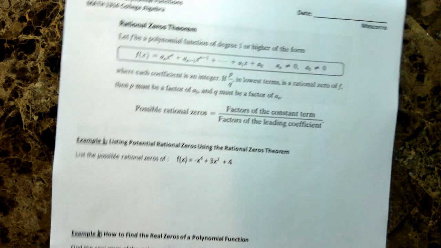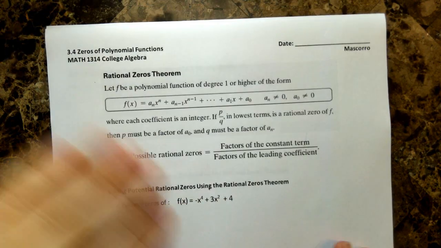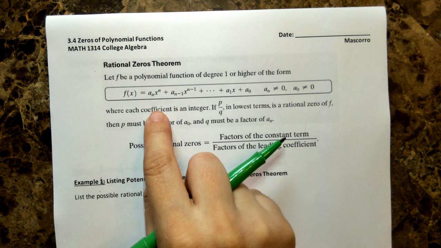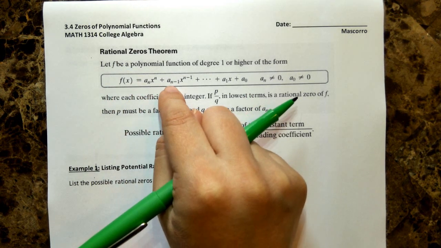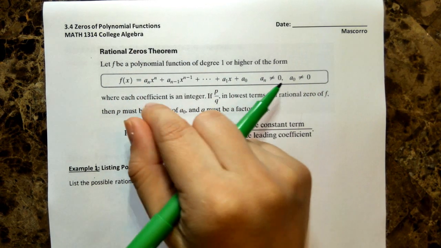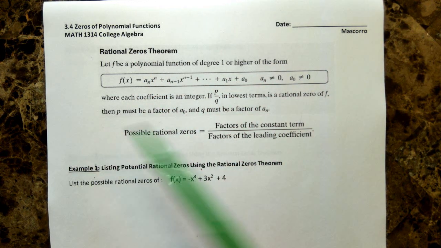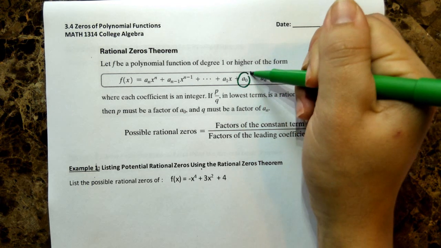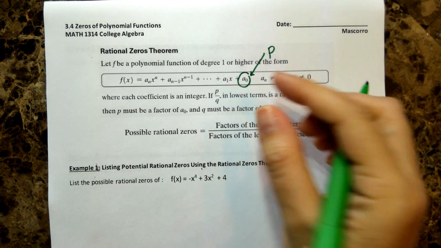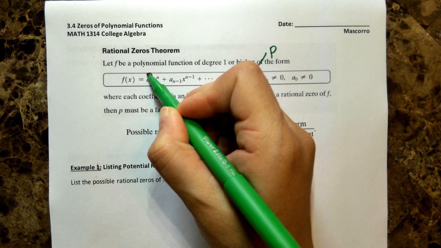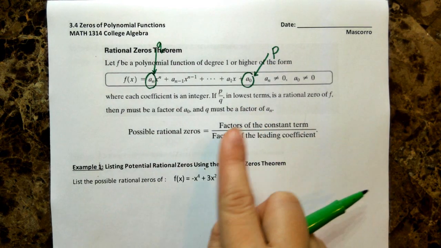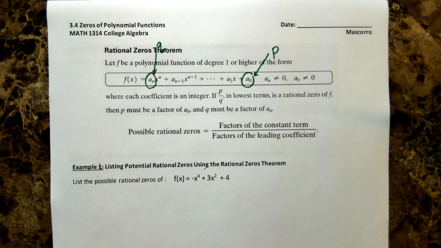All right, so let's go ahead and move on to some examples. Now this rational zeros theorem is just the formal textbook definition of the rational zeros theorem. And this theorem is pretty useful. What it tells us is that you can take any polynomial function and using the constant, which is going to be called p, this might not make sense right now, but it will in a bit, and using the leading coefficient, which we call q, and listing all the factors of each, you can come up with a whole list of possible x-intercepts of your graph.